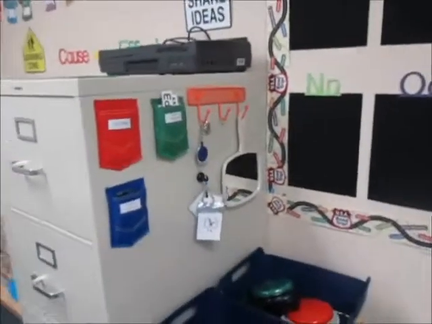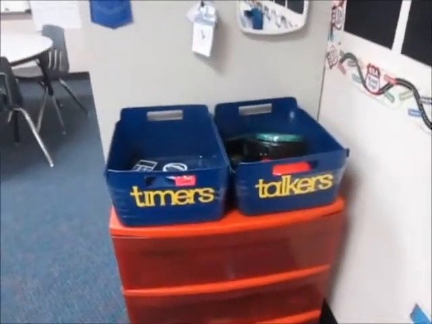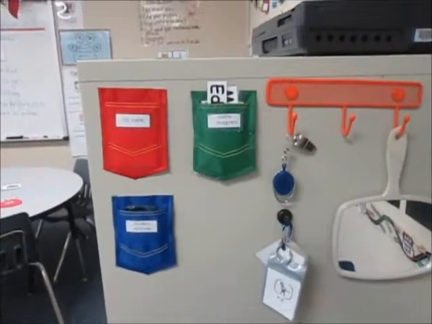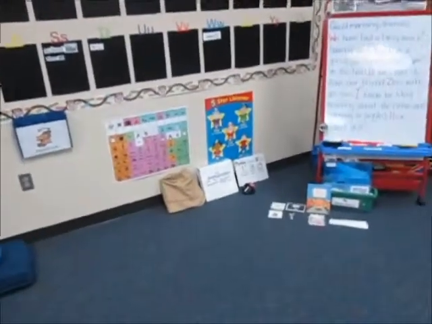When we swing around, this is where our kids know that we need to put the timers and the talkers if we need them. All of our ID cards. Right here is the word wall. We have another set of 5 to put up probably today. This is the group area, the group mats. Everybody has a mat to define their area over here.